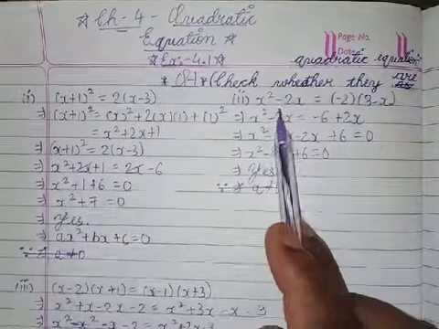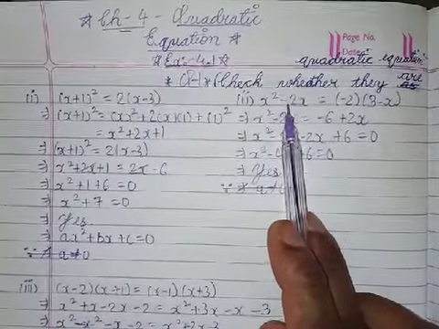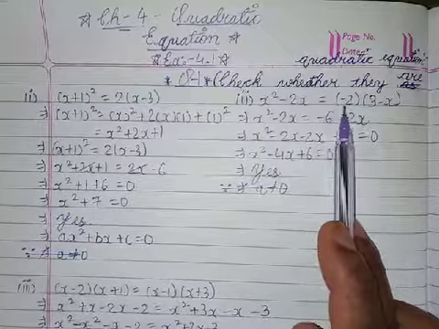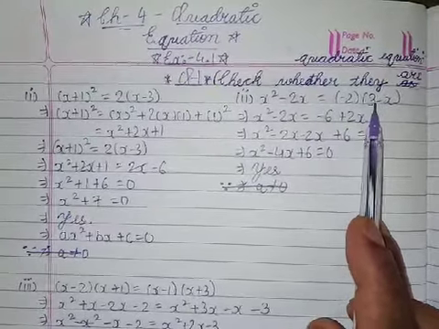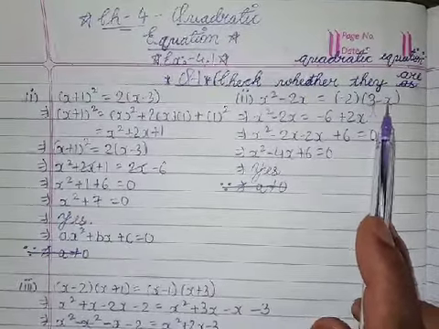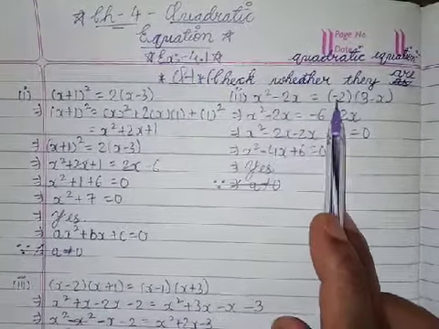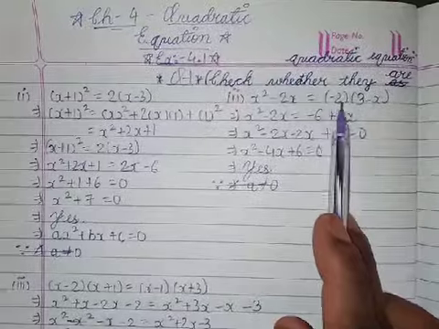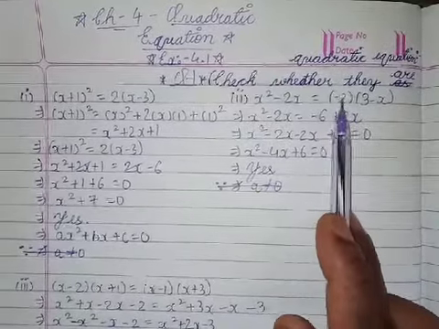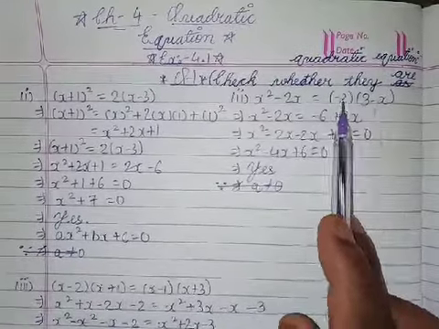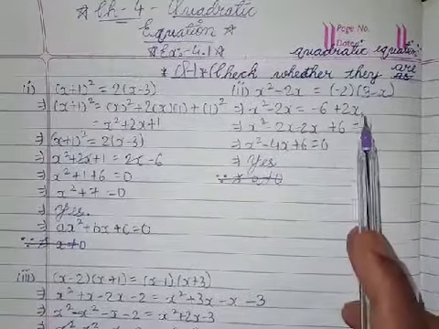Second one: x square minus 2x is equal to minus 2 in the bracket 3 minus x. Simplify both sides. Minus 2 into 3 is minus 6, and minus into minus is plus 2x.